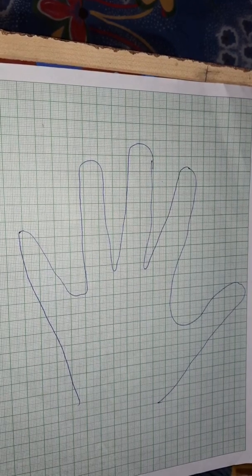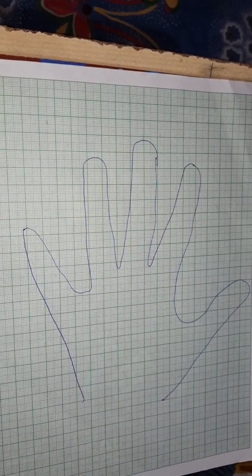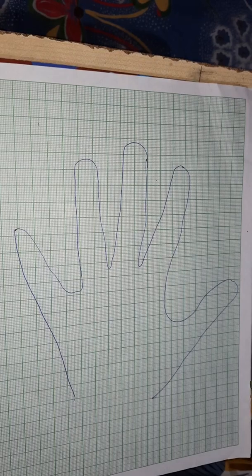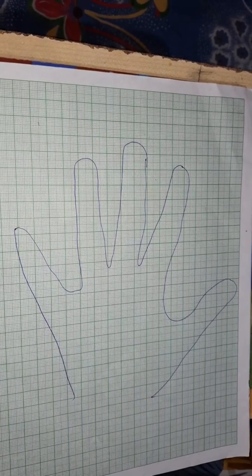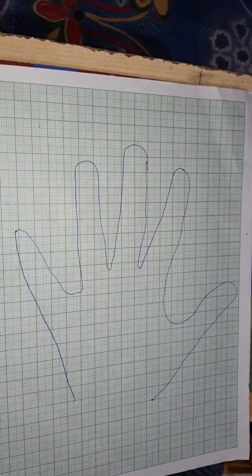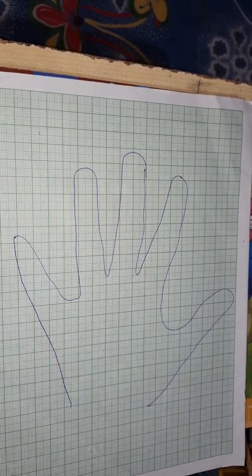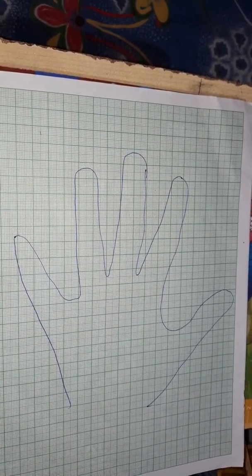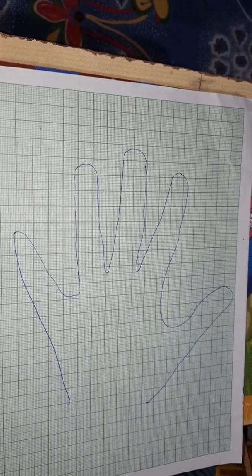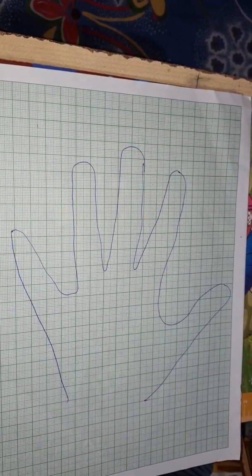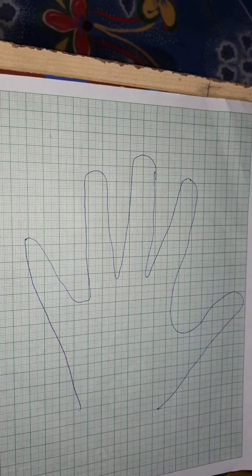Now page number 37, a similar kind of activity is given. My footprint is longer, but my footprint is wider. So whose foot is bigger? Again you have to check whose footprint is larger, yours or your friend's. So how will you decide this? Again you have to use the same method.